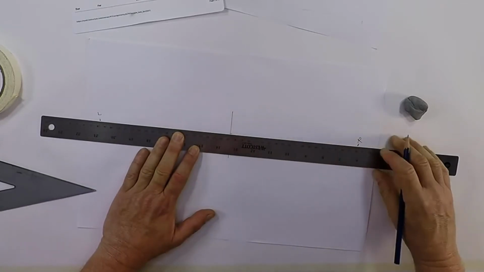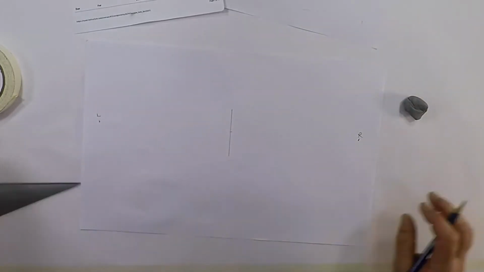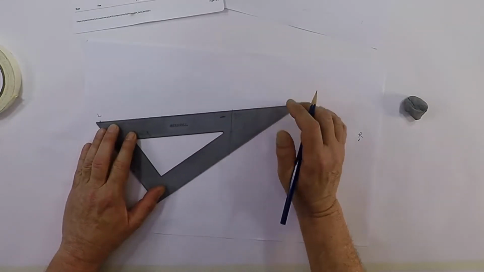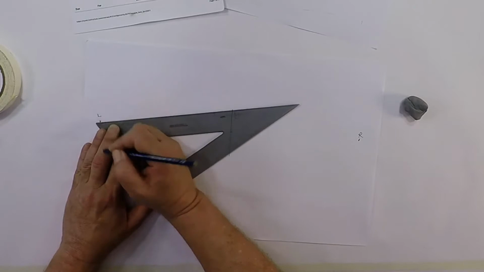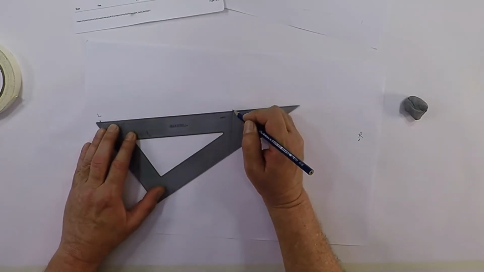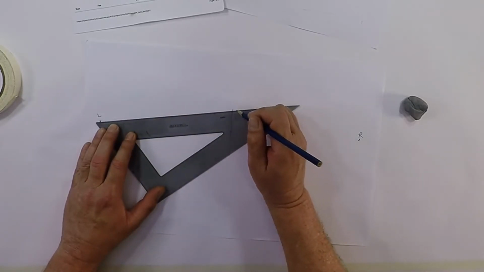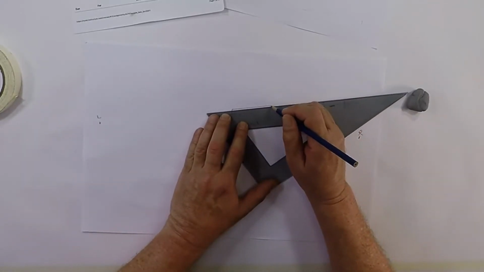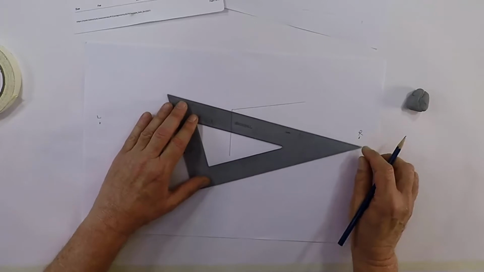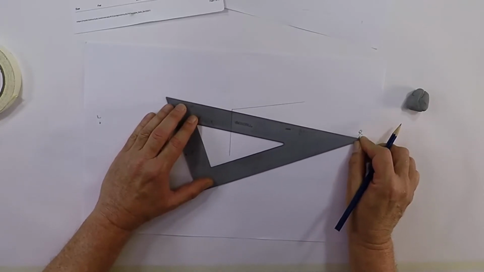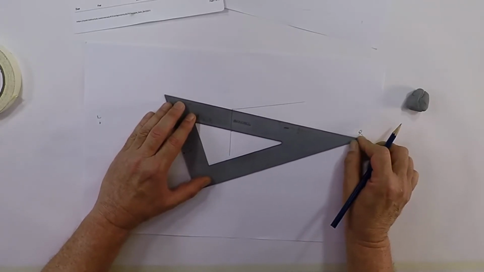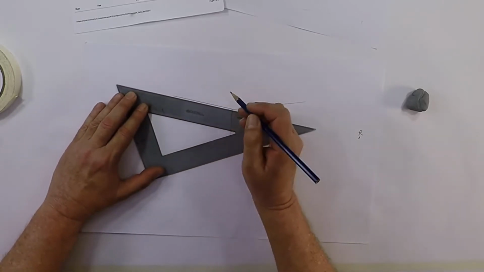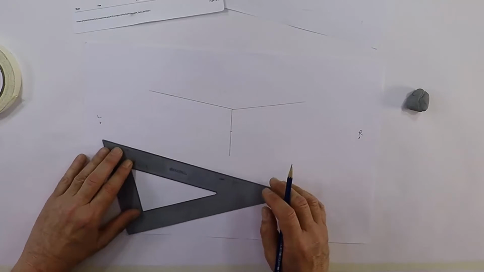These are vanishing points. I'm going to take my clear triangle, and I'm going to line up the left-hand point with the top of that line, my corner line, and I'm going to project out to the right. That's going to give me my right ceiling line. And I'm going to line up with my right point, the top of the corner there, and I'm going to project off to the left. That's going to give me my left ceiling point.